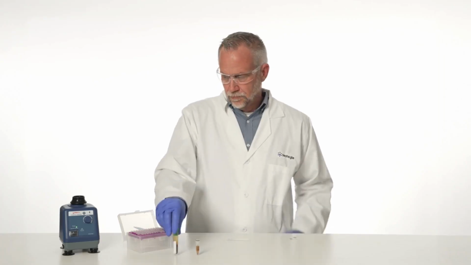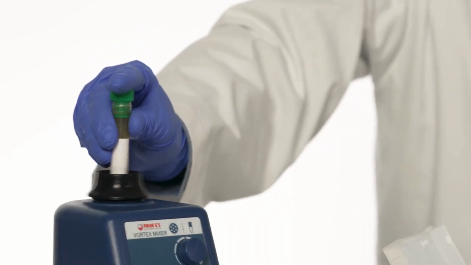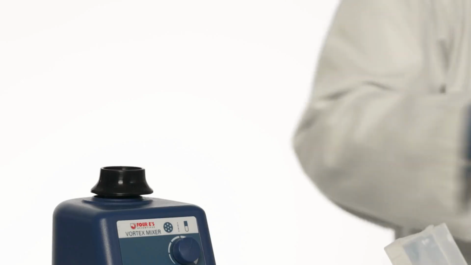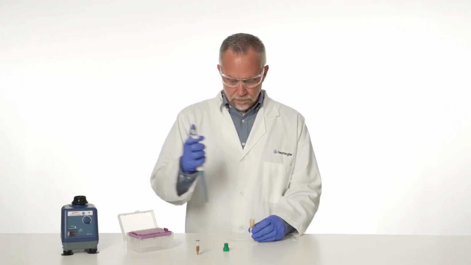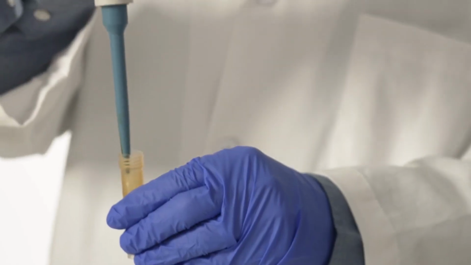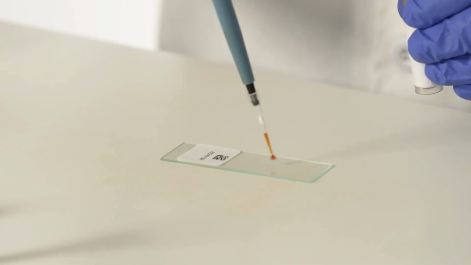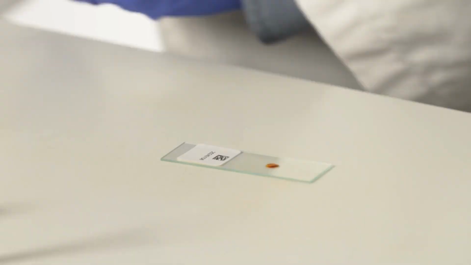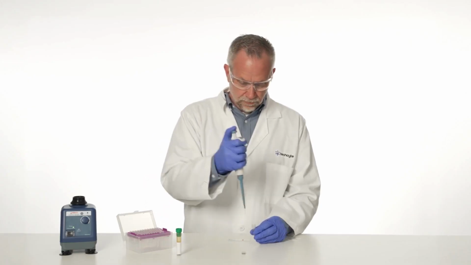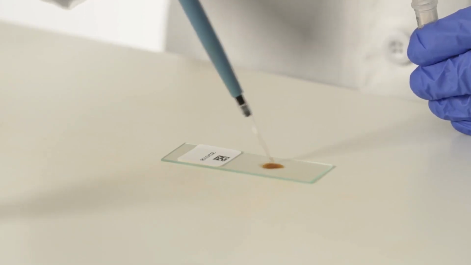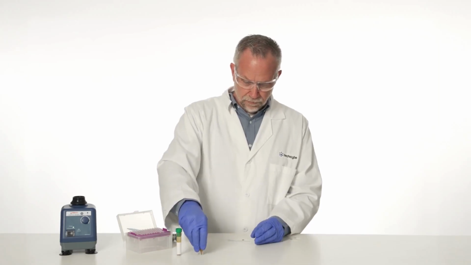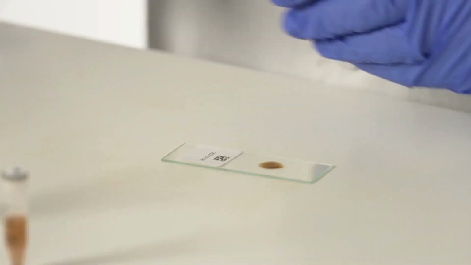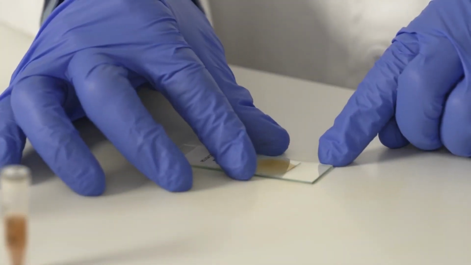The technician vortexes the mounting media and stool sample for 30 seconds to ensure homogeneity. Using a micropipette, they draw up 15 microliters of mounting media and carefully dispense it onto the slide. Using the same micropipette, they draw 15 microliters of the stool sample and mix it with the mounting media on the slide. They place a cover slip on the edge of the slide, positioning it so that the mounting media and stool mixture touch it before slowly lowering the cover slip down onto the slide.